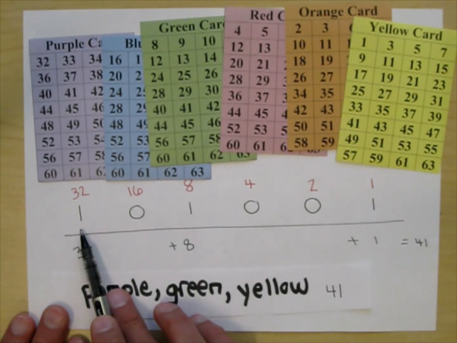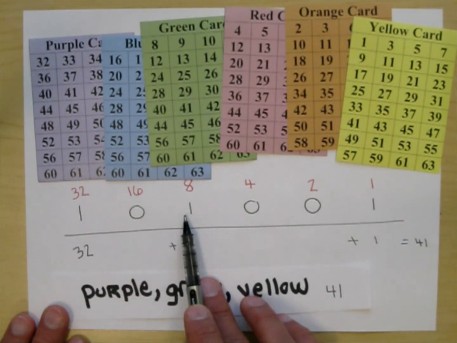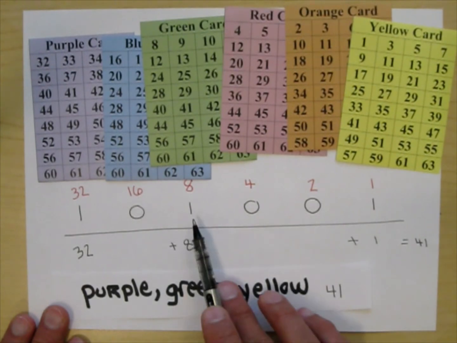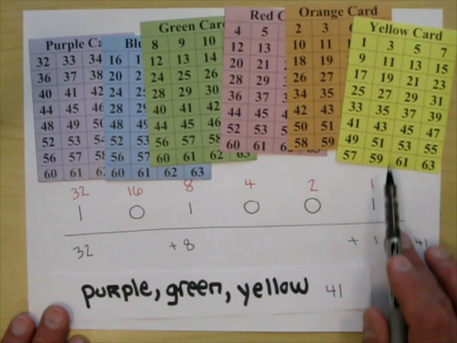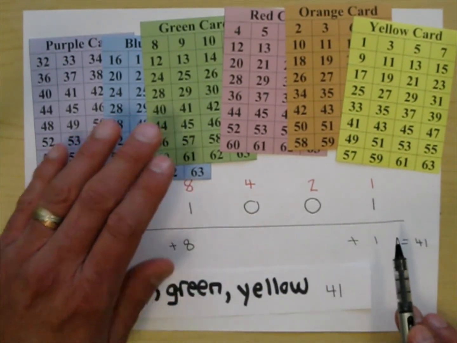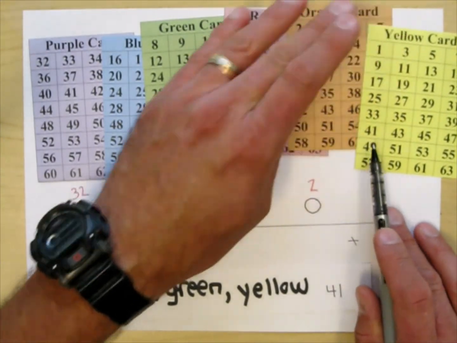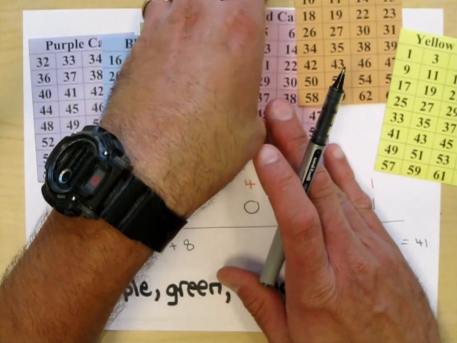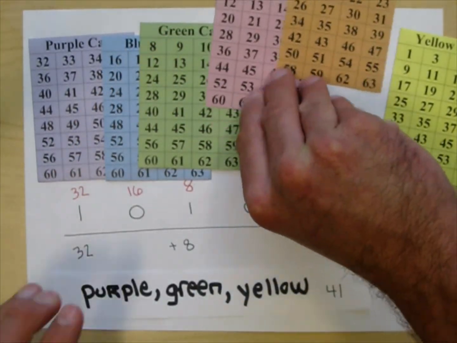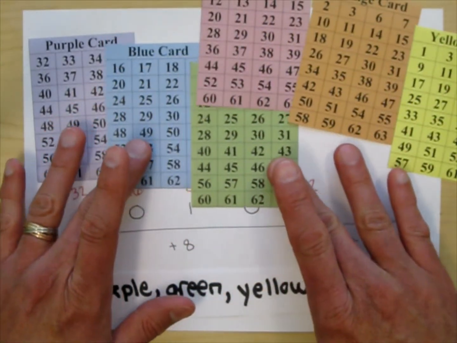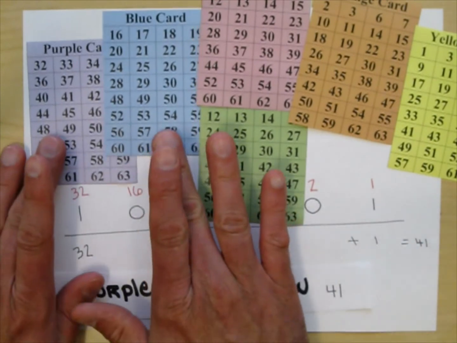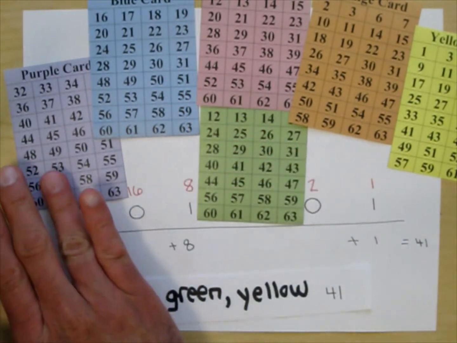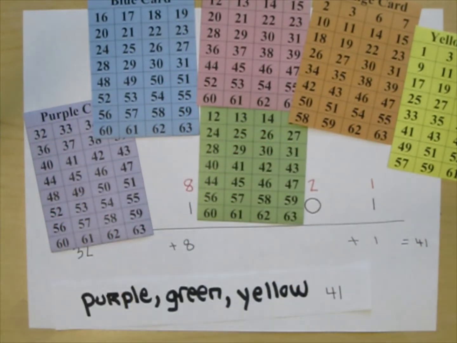So there's a 1 on the purple card, a 1 on the green card, and a 1 under the yellow card. So then you notice there's a 41 there, so I put it on that one. I didn't put it on the orange card. I didn't put a 41 on the red card, then I put a 41 on the green card. There's not one on the blue card, and there is one on the purple card.